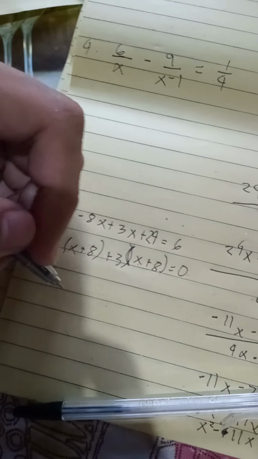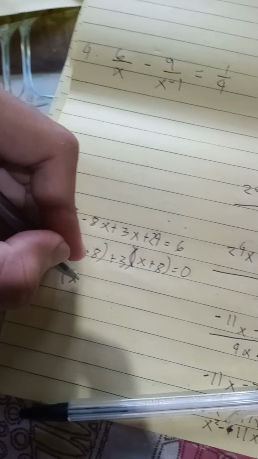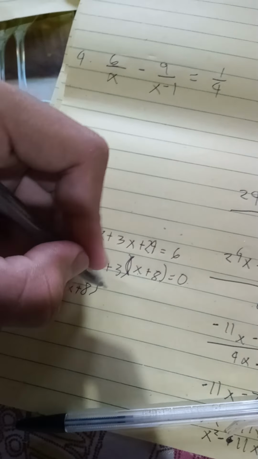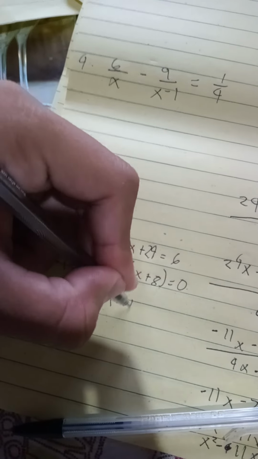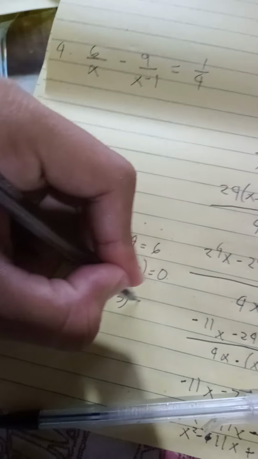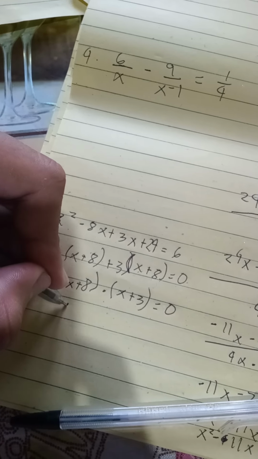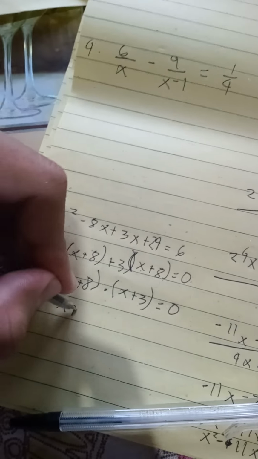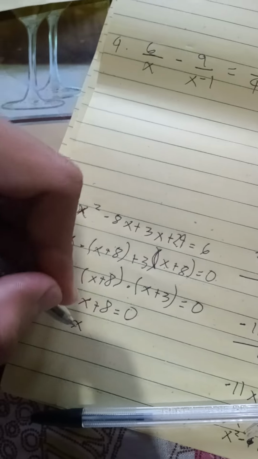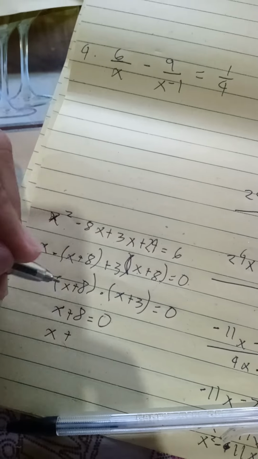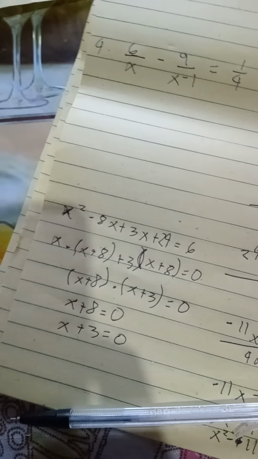Then solve the equation, so it will be x plus 8 times x plus 3 equals 0. Then x plus 8 equals 0 and x plus 3 equals 0.